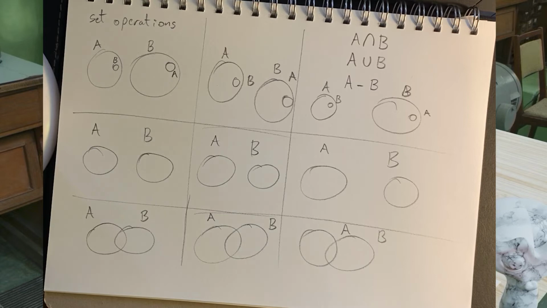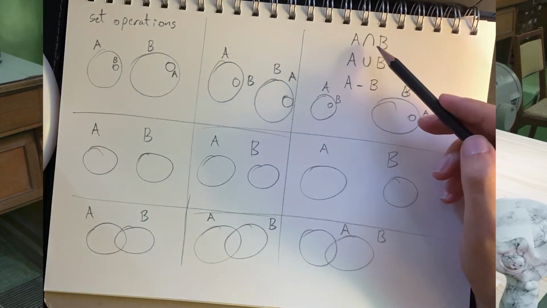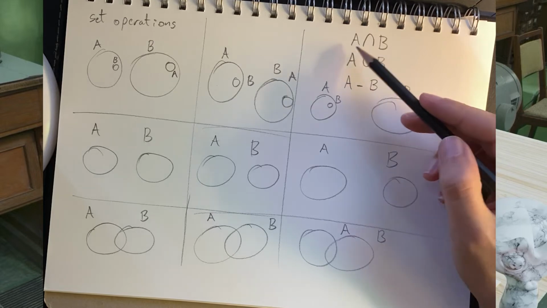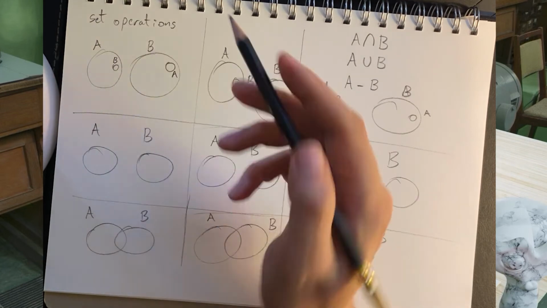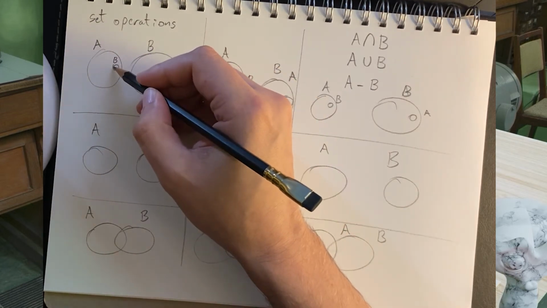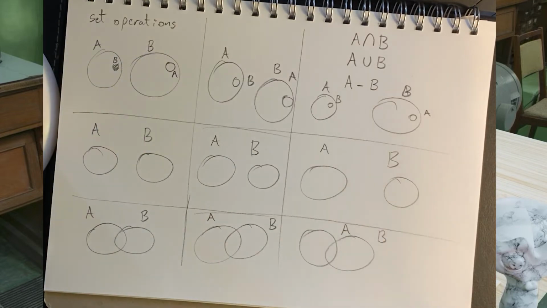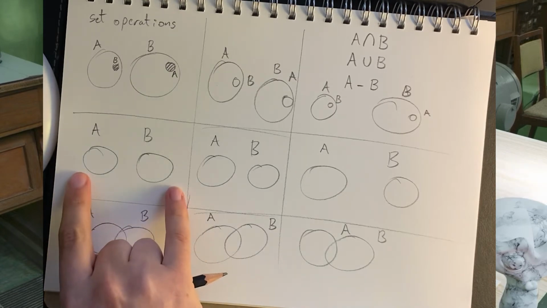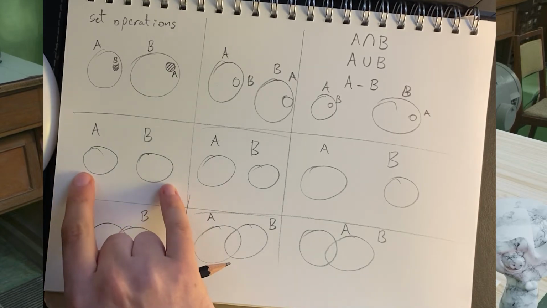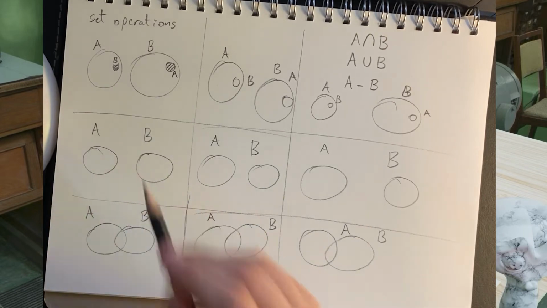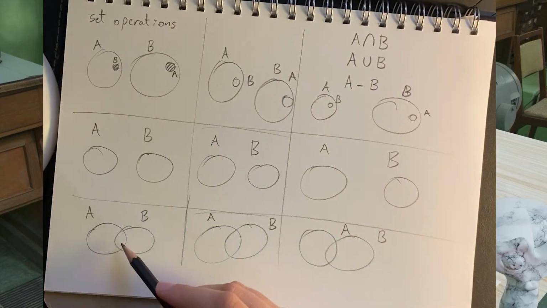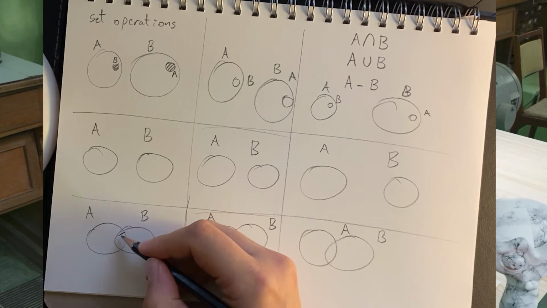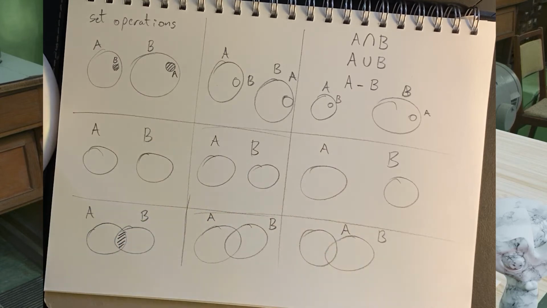Right, so let's look at A intersect B. This is the set of all elements which are in A and also in B. So in the contained case, A and B would be the region which has elements from both sets. In the disjoint case, A and B would be completely empty. There'd be nothing. There's no element that's in both of these. In the case with some common elements, the common elements would be in A and B.